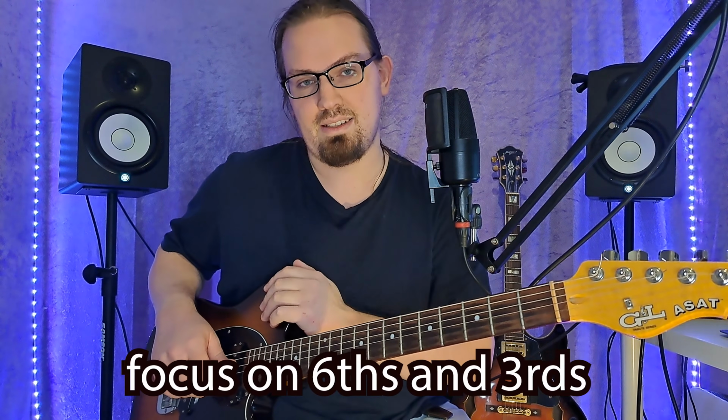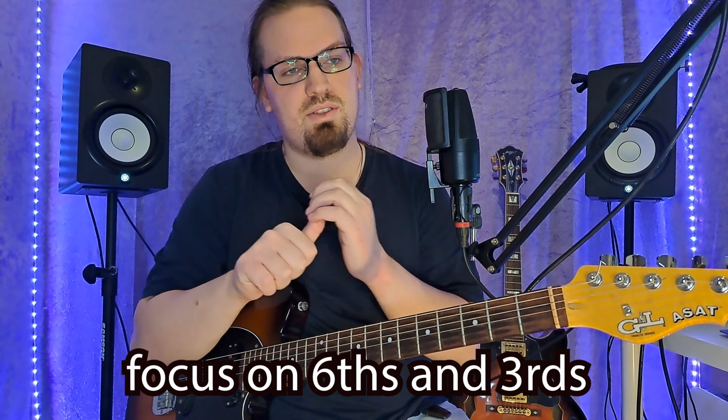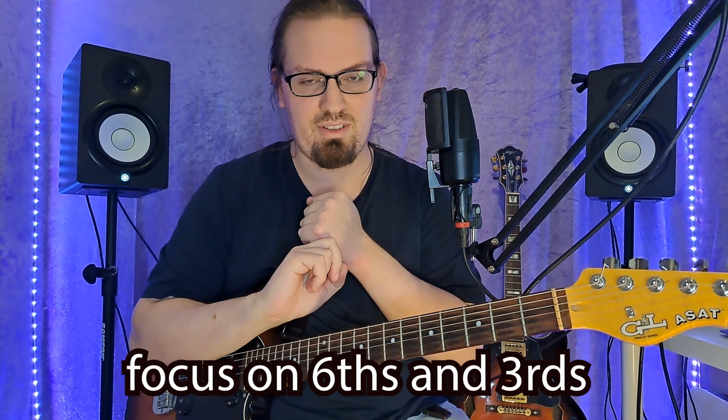In our case, we're just going to focus on sixths, because if you focus too much on imperfect consonances and perfect consonances at the same time, it can be a little bit confusing. With imperfect consonances, we can use all the different motions, which are oblique motion, contrary motion, parallel motion, and similar motion, without focusing too much on the rules.